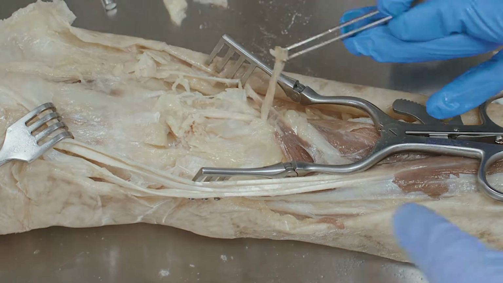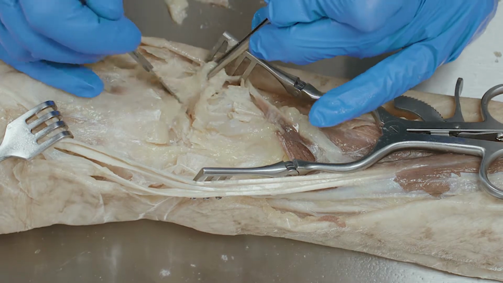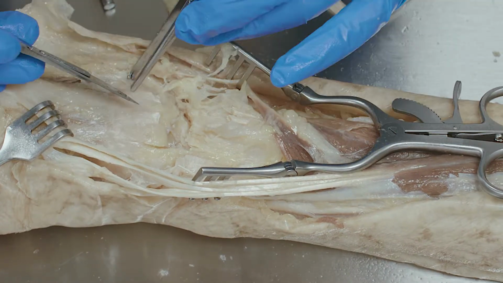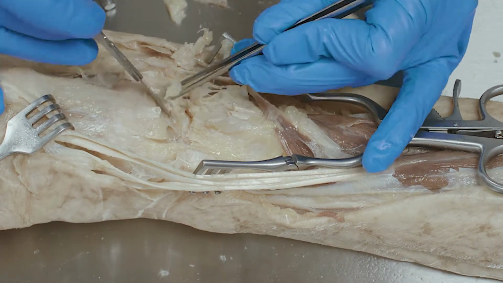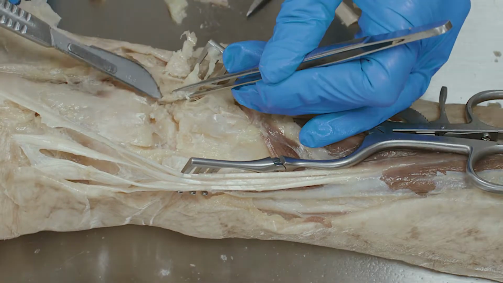I just cut the second extensor compartments. Clearly, I wouldn't do that usually clinically. When I do a dorsal approach to the wrist, I maintain these capsular ligaments to repair them afterwards, but for the sake of anatomy, we're going to take them today.